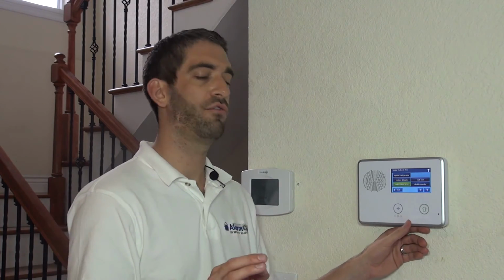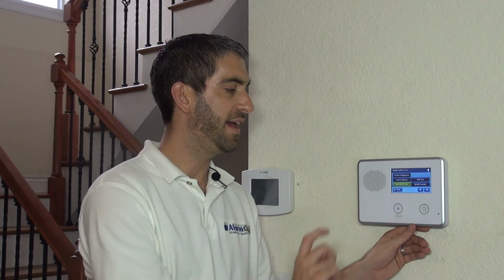So again, not critical that you do this, but for anybody that wants maximum security, that is how you would change your 2 gig Go Control installer code.